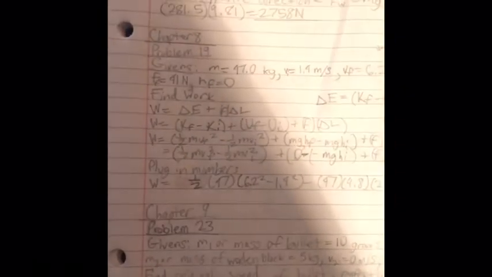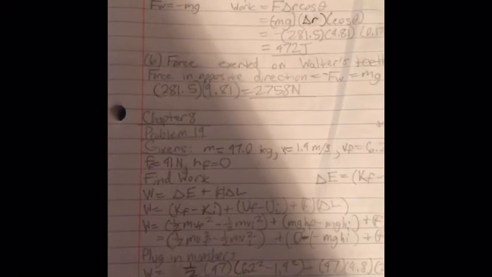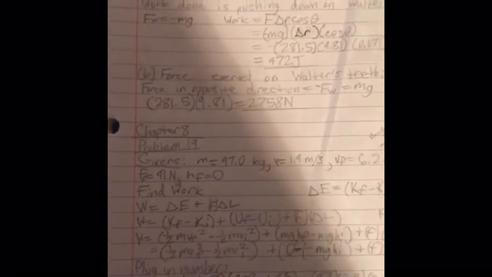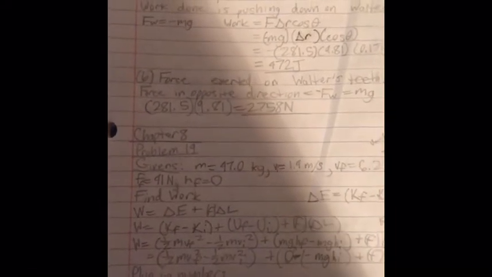Okay, so for chapter 8, I had a boy in a wheelchair, total mass 47 kg, has speed 1.4 meters per second at the crest of a slope, 2.6 high and 12.4 long. At the bottom of the slope, his speed is 6.2 meters per second. Assume air resistance and rolling resistance can be modeled as a constant friction force of 41 newtons. Find the work he did in pushing forward on his wheels during the downhill ride.